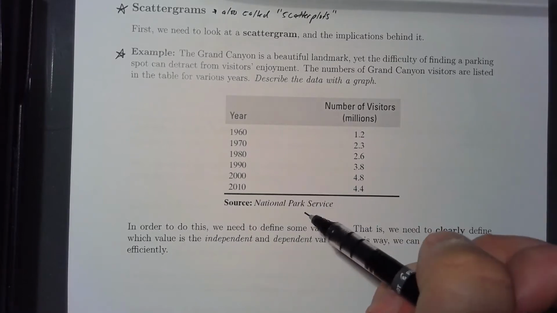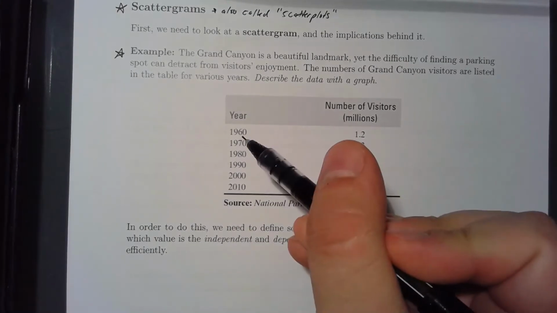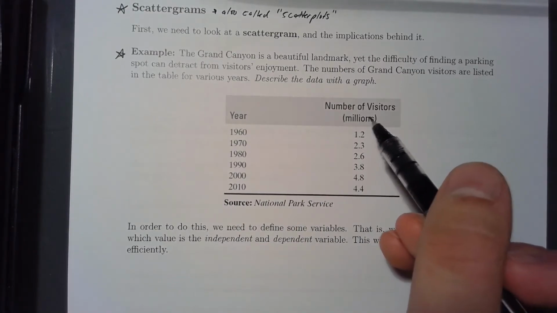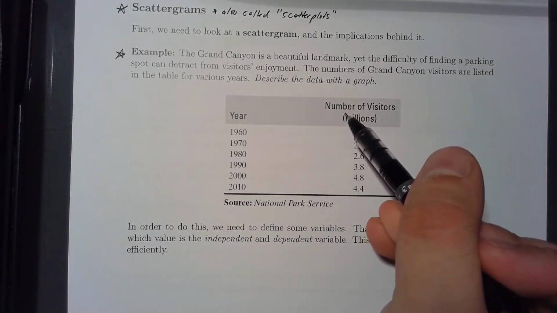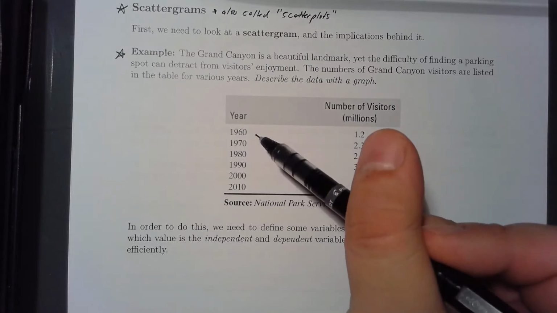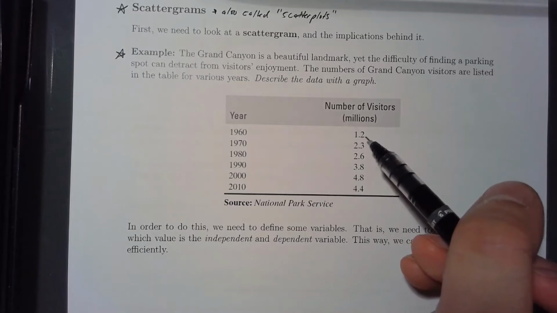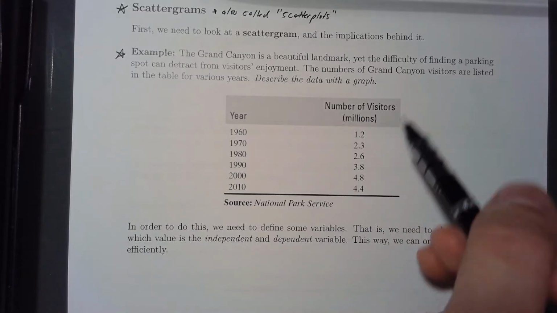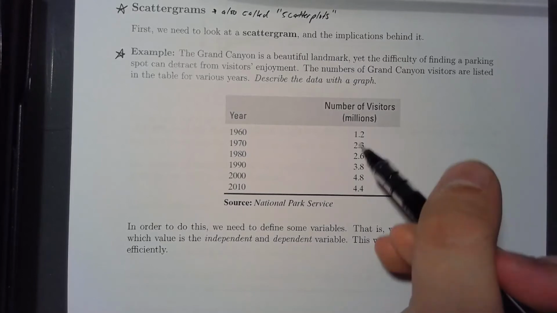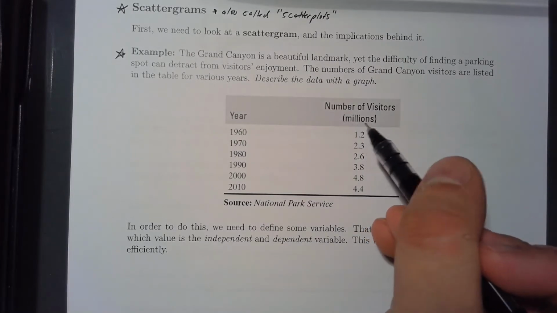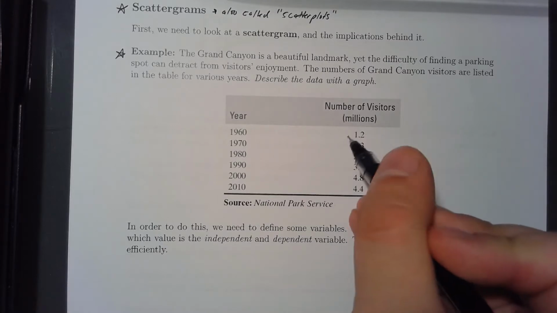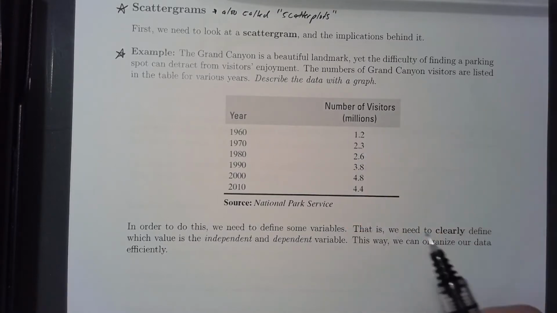So here's the year 1960, and this represents 1.2. This is the number of visitors in millions. So what this is saying is that in 1960, there were 1.2 million visitors to the Grand Canyon, and so on. 1970, 2.3 million, and so on. We abbreviate it with millions so it's easier to work with. We'd rather write 1.2 than 1,200,000.